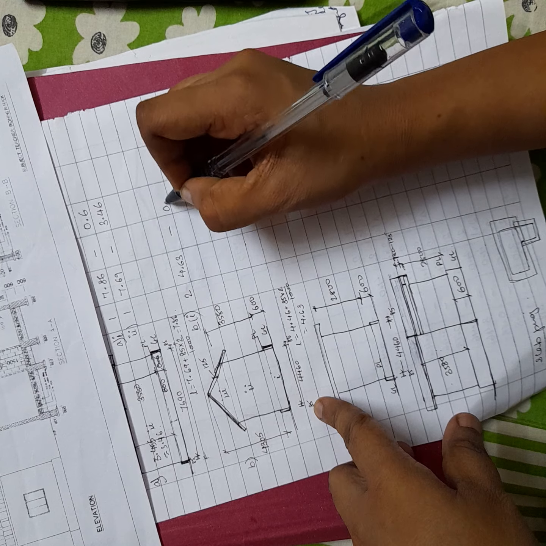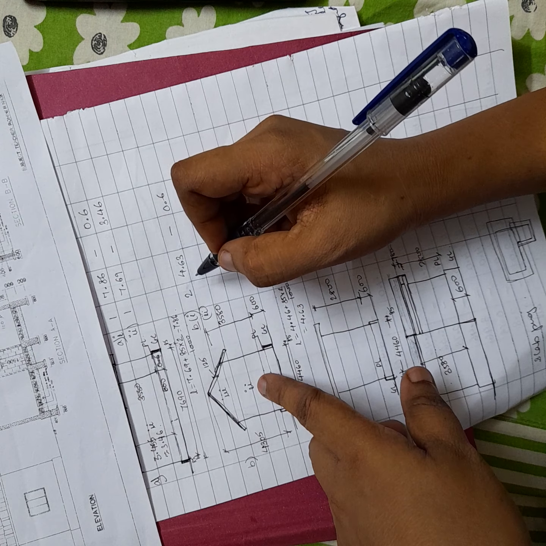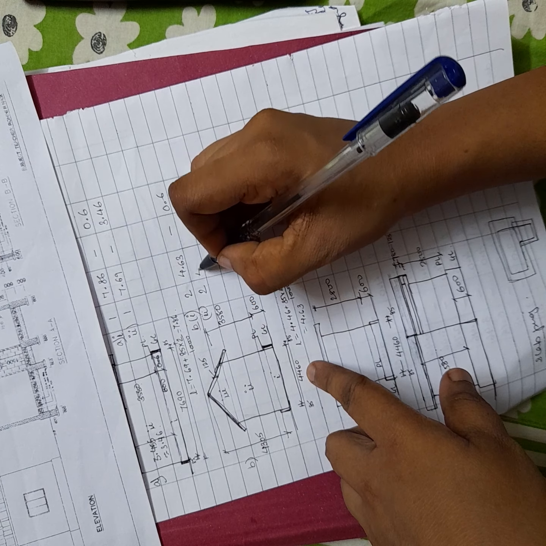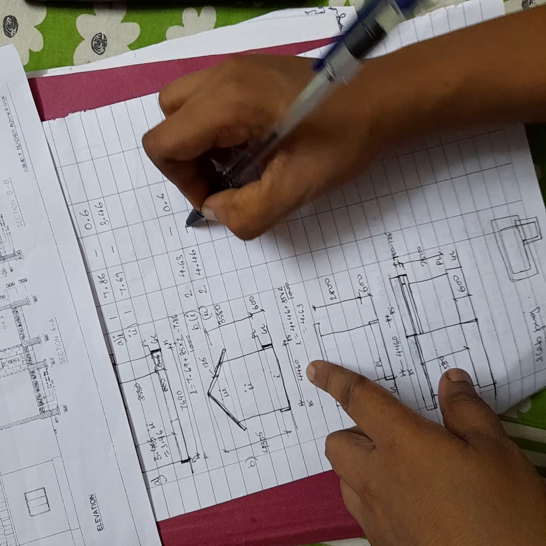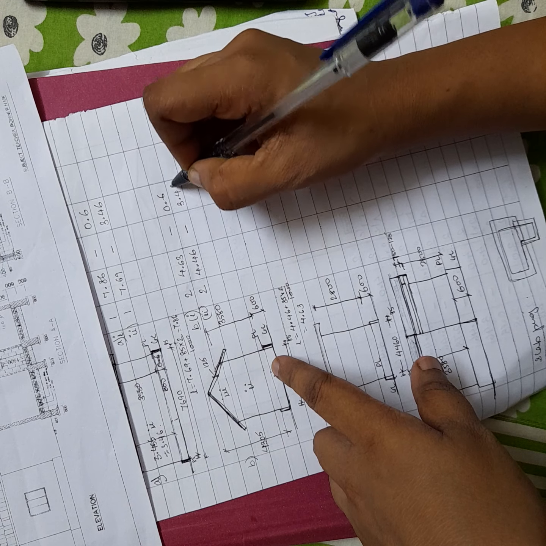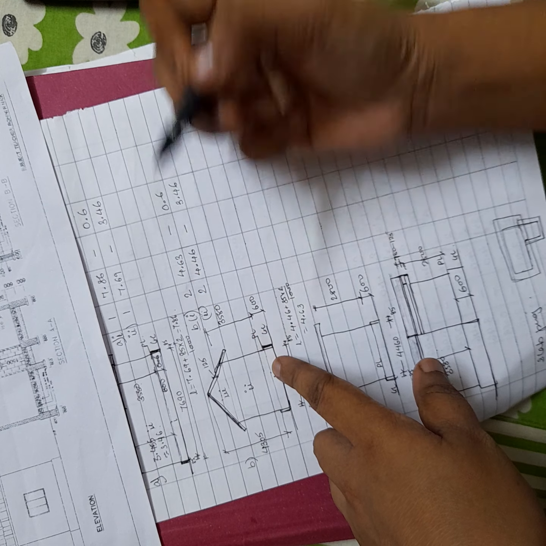4.63, 0.6. The second part is this rectangular portion. So it is again 2, 4.46 and height is 3.46, that is 3.58 minus 0.125.